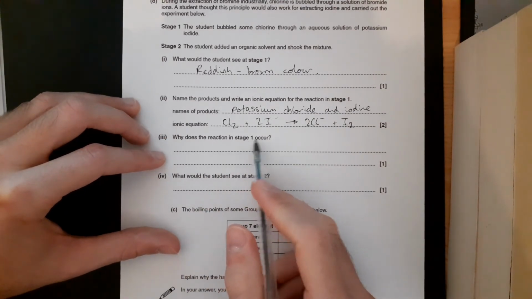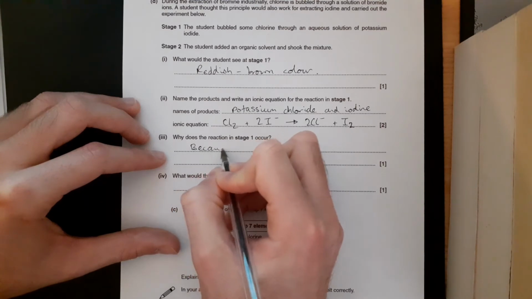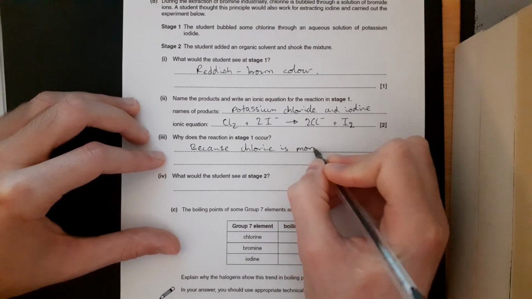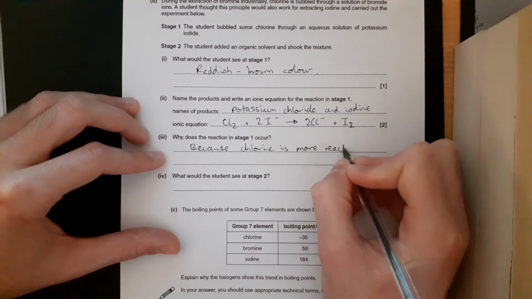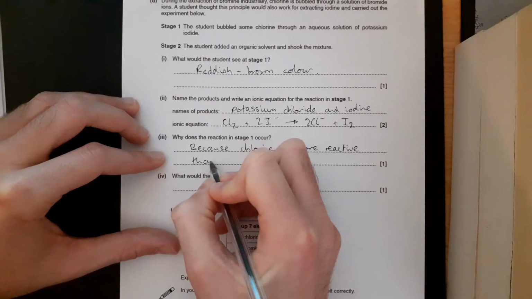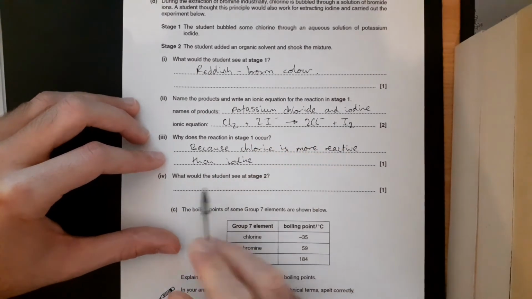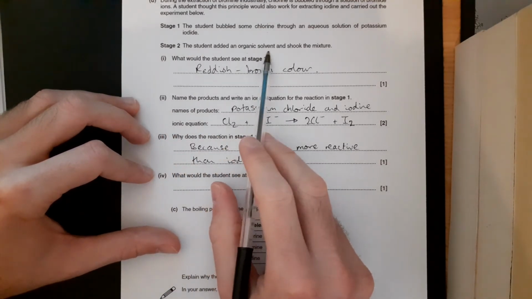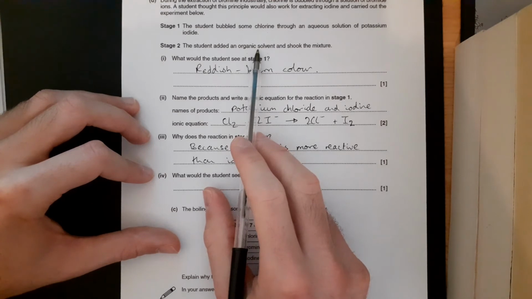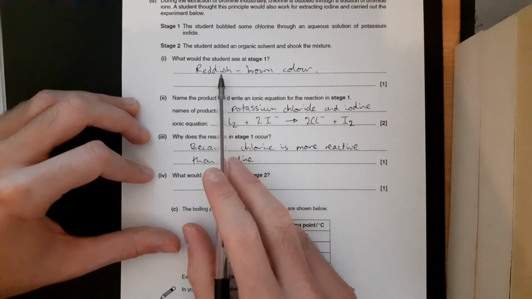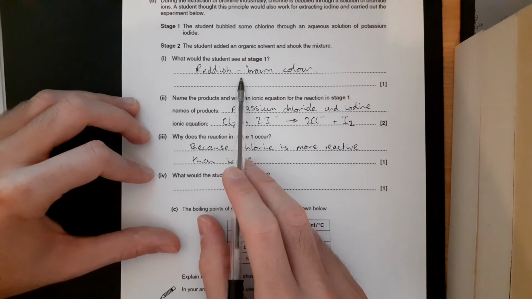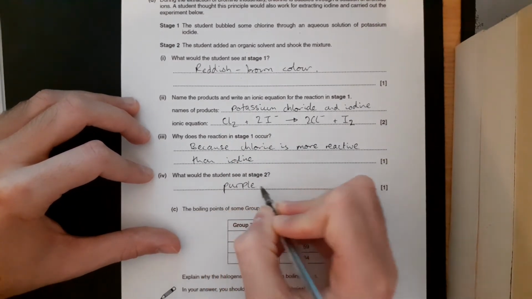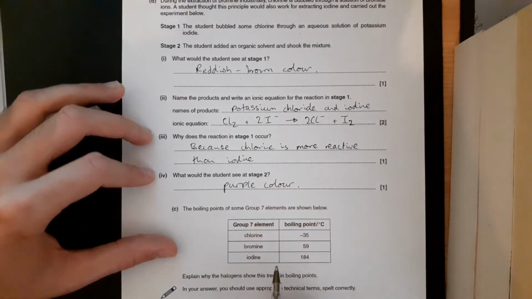Why does the reaction in stage 1 occur? Well, because chlorine is more reactive than iodine. It's only a 1-mark question, so we're not going to have to get into explaining why chlorine is more reactive than iodine. What would the students see at stage 2? We've added the organic solvent, which is cyclohexane. Remember, the point of adding that is to make the colour clearer, because the iodine is a similar colour to the orangey brown of the bromine water. If we put it in the cyclohexane, we're going to see a purple colour, and that's clearly different to the bromine.